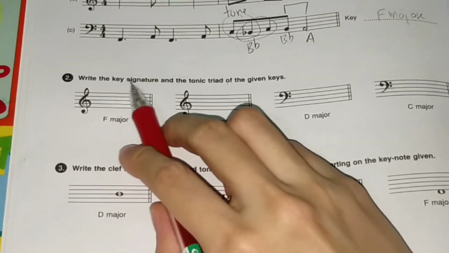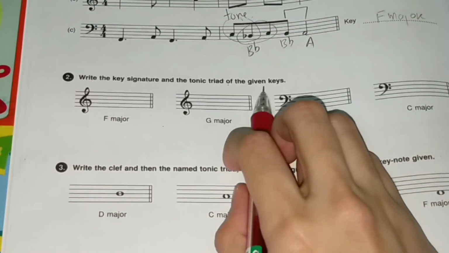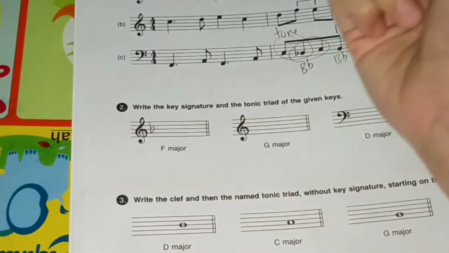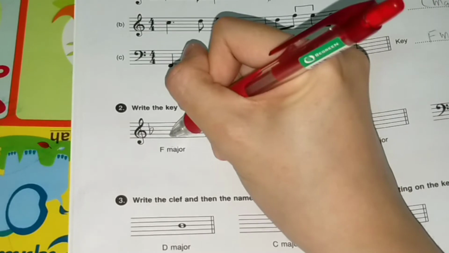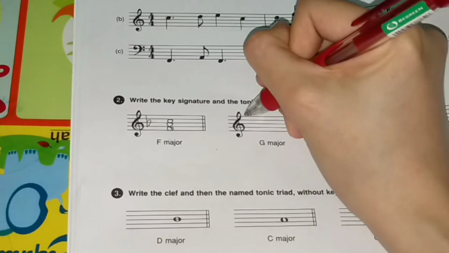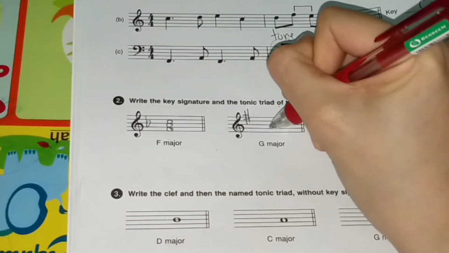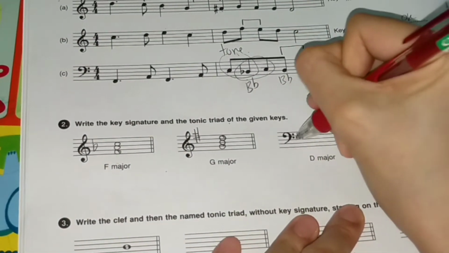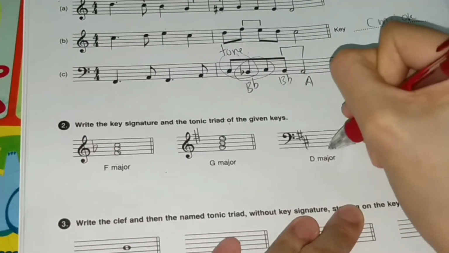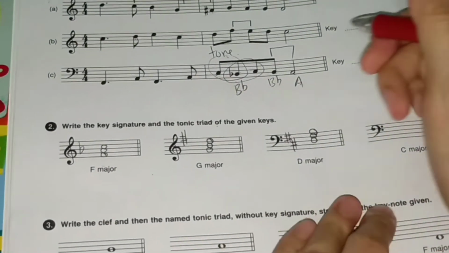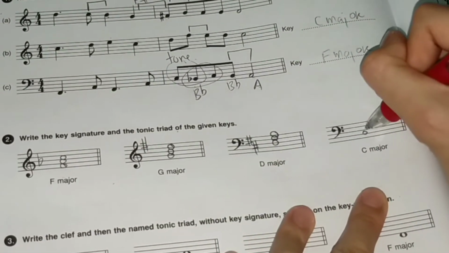So let's move on. Write the key signature and the tonic triads of the given keys. F major, key signature is B flat, it's fixed here. Tonic triad 1, 3, 5, right? So first note F, third note, fifth note. G major, F sharp, G, B, D. D major, you have F sharp and C sharp, D here, F sharp, A. Now C major, no sharp, no flat, so just C, E, G.